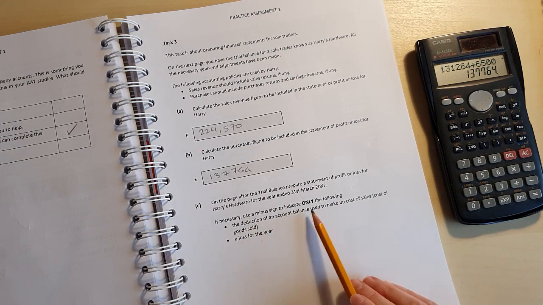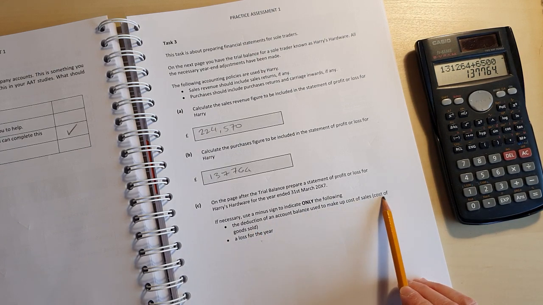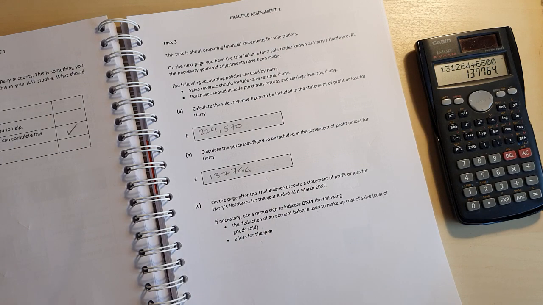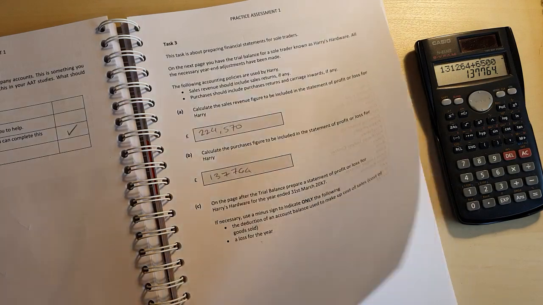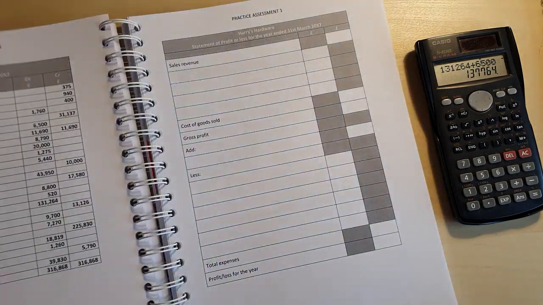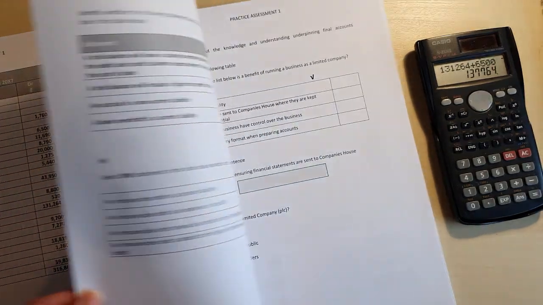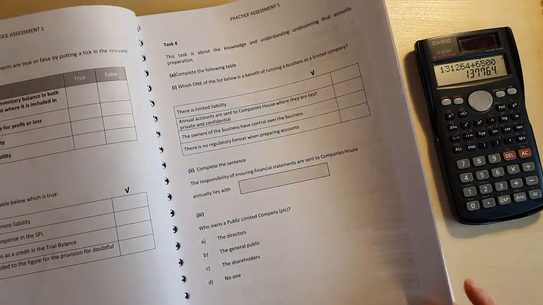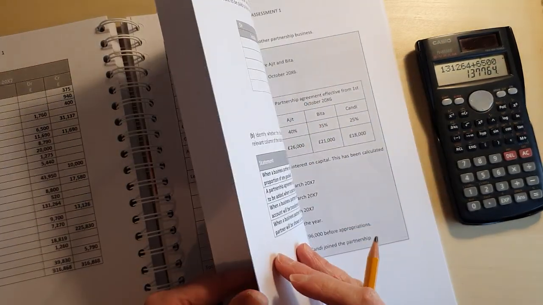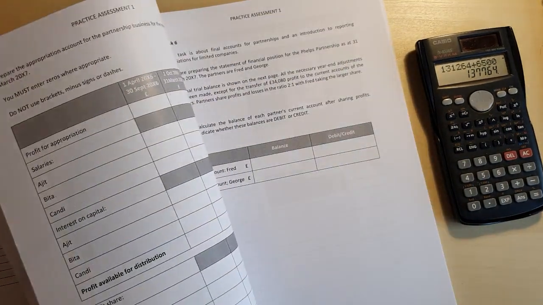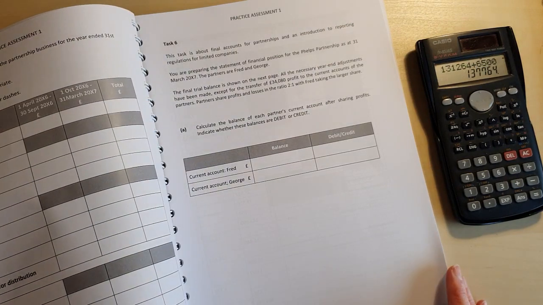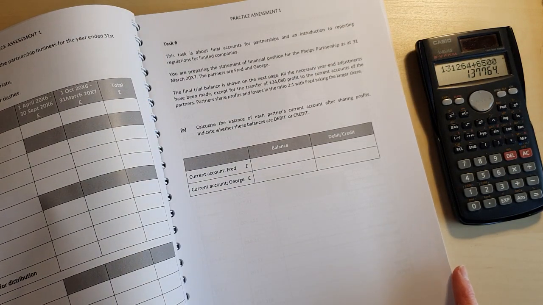The deduction of an account balance used to make up a cost of sales. Okay. It's only five tasks, that's six.